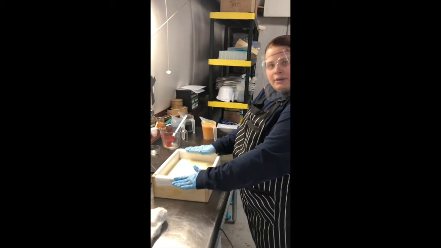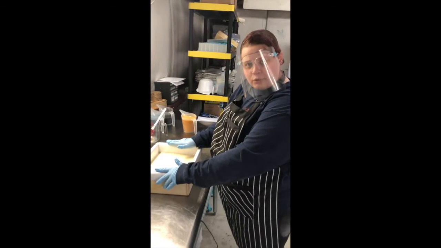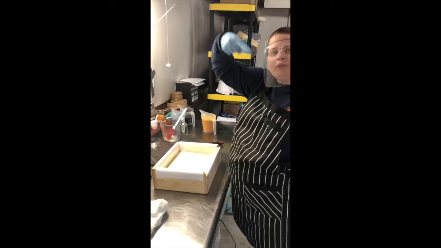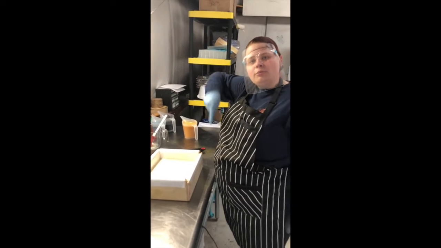I have all my white in here. And I'm going to do what we call a drop swirl. So I'm going to pour my stuff in from high up so it'll drop through and create a super cool swirl.